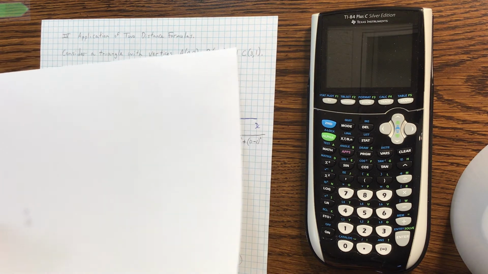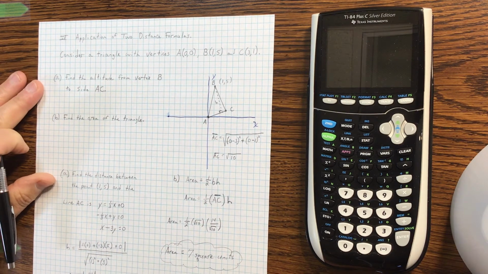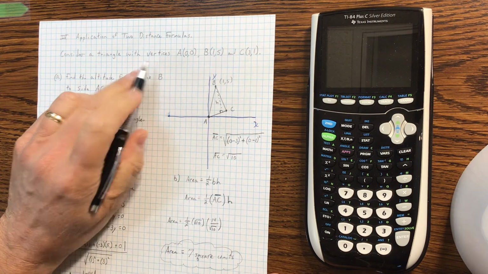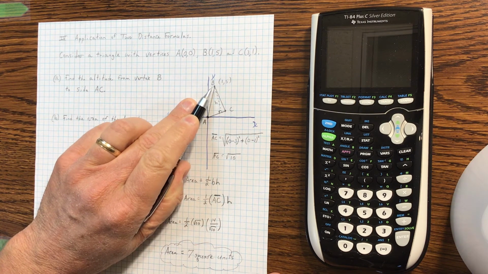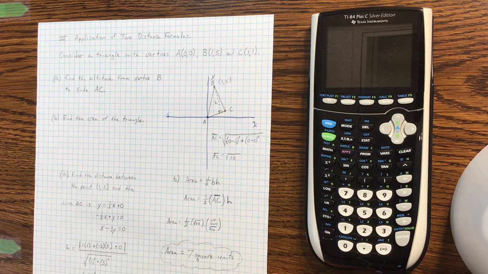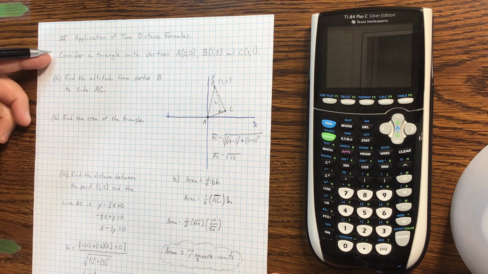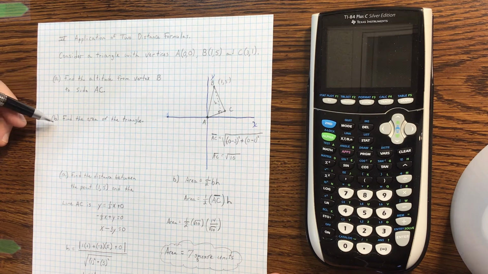All right, so I guess the only way to do this is by showing an example. Consider a triangle that has the vertices of (0, 0), (1, 5), and (3, 1). So this is a triangle, and we want to find the distance formula here from something. Okay, we don't know. It comes in two parts. Find the altitude from vertex B to side AC.